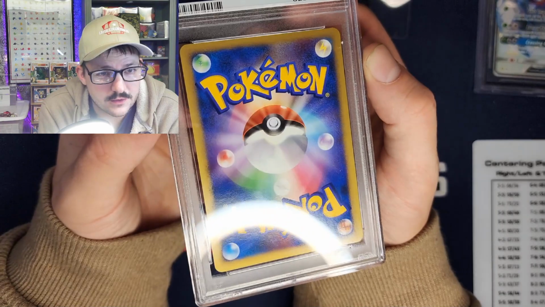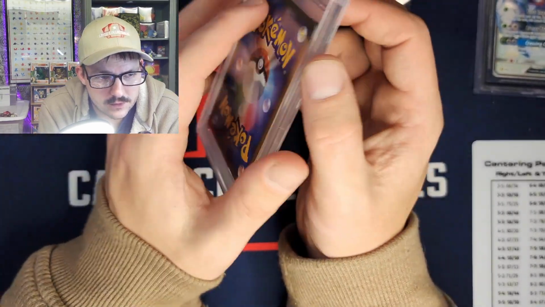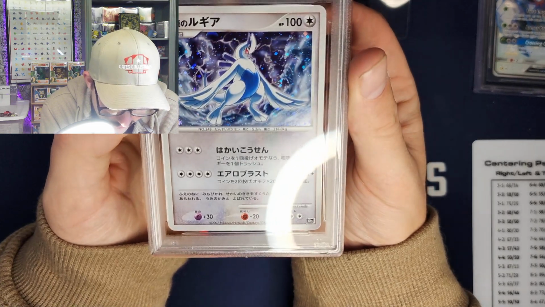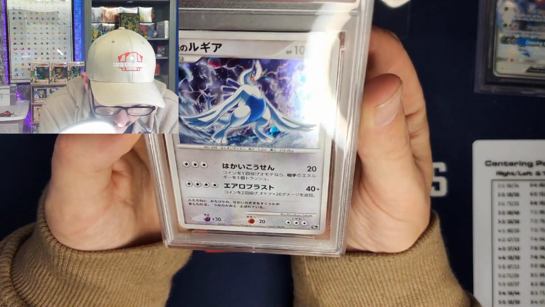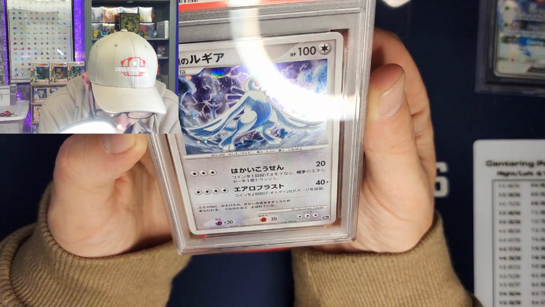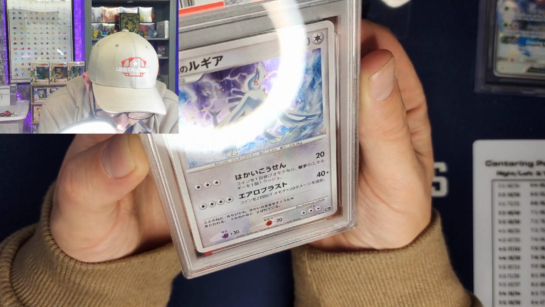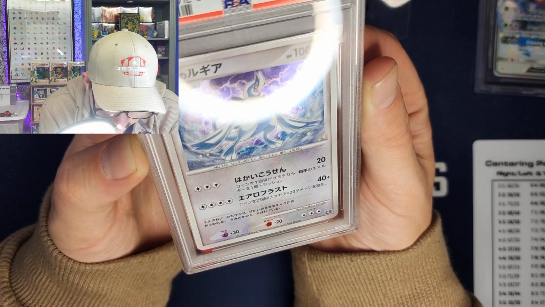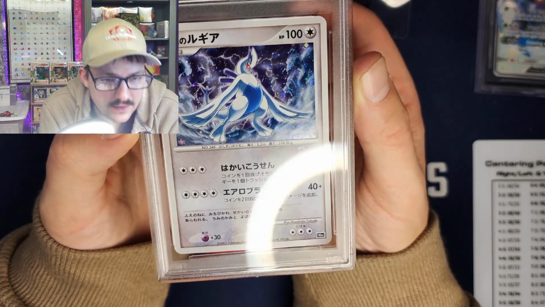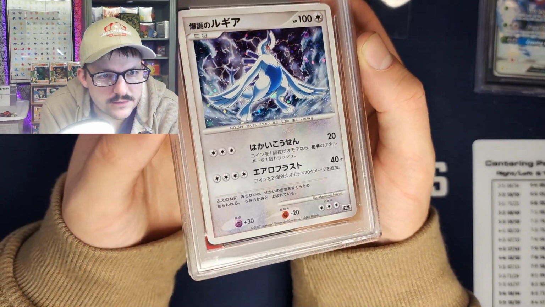Now, Japanese cards are known for their quality, which is why a lot of people go after Japanese cards, because their printing is so much better. So even then, as I look, I don't see anywhere where that card is physically diminished.